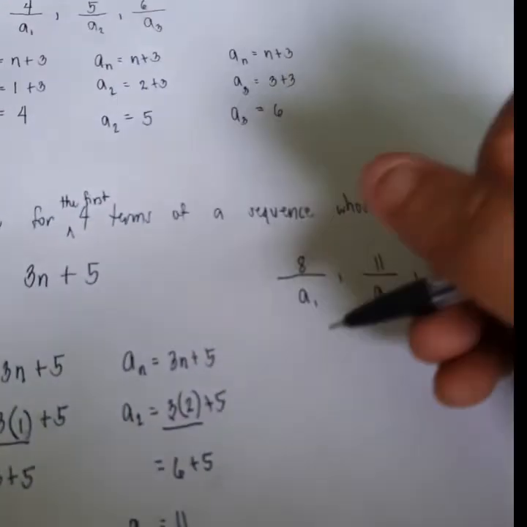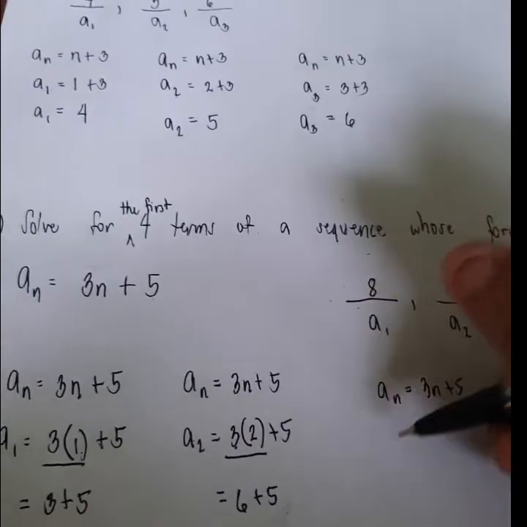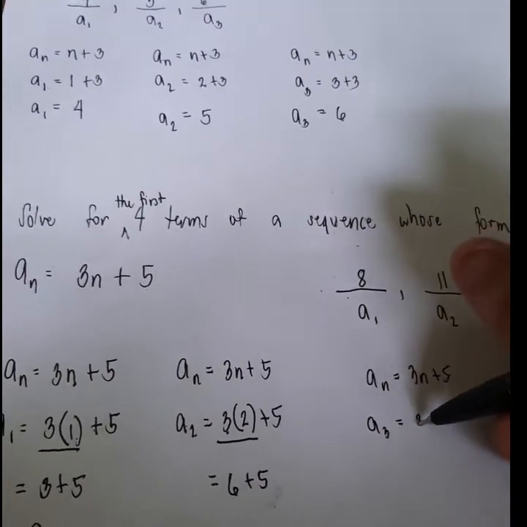Next, let's solve for our third term. So the formula again. And by substitution, so you're going to have your 3.